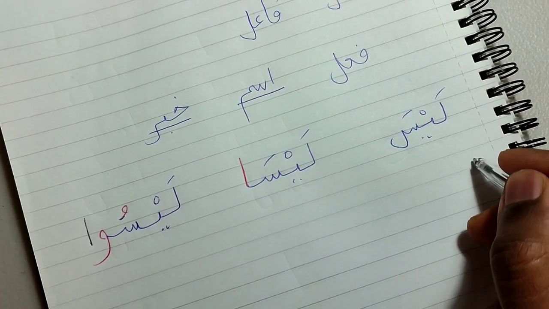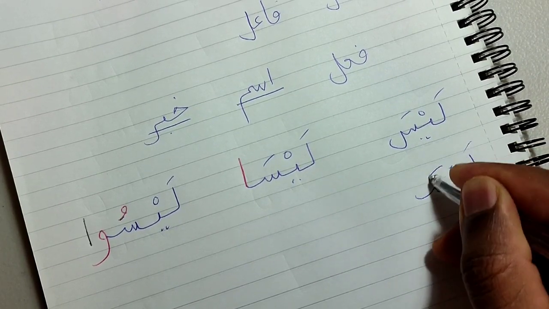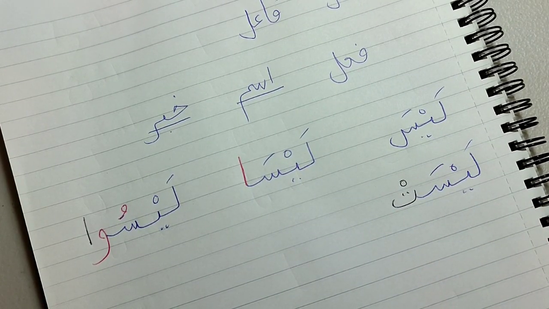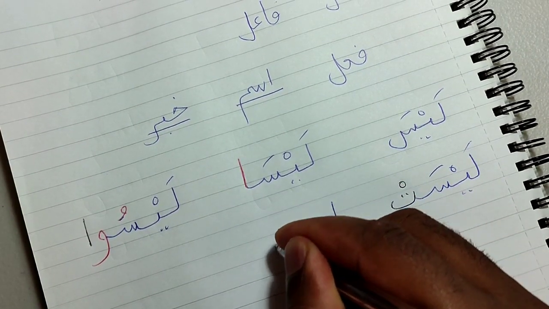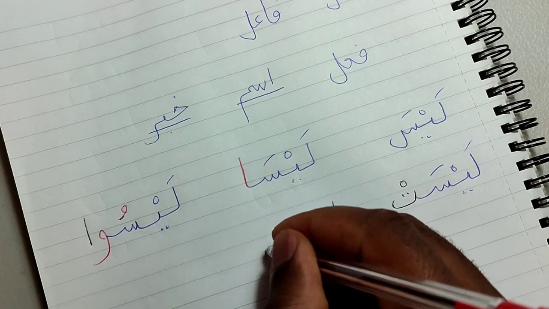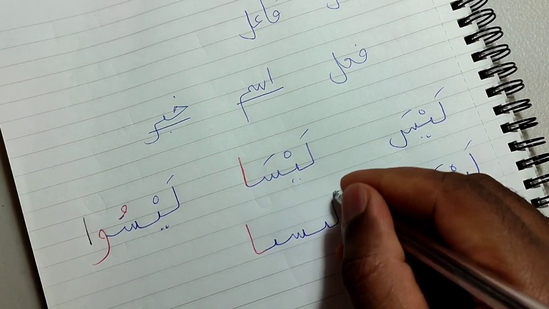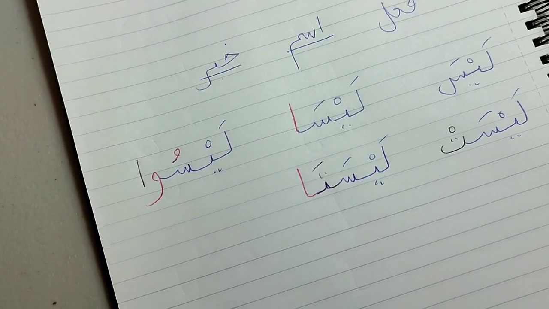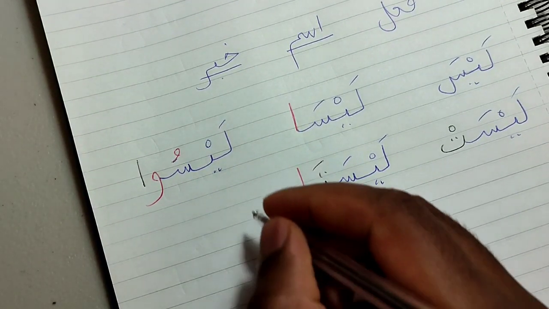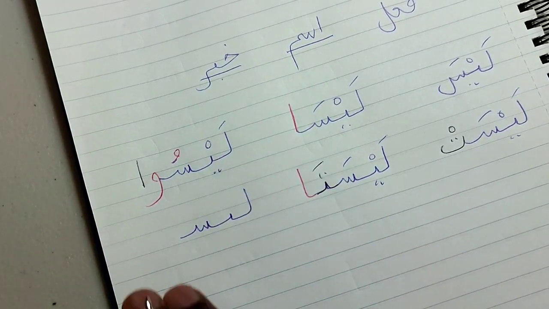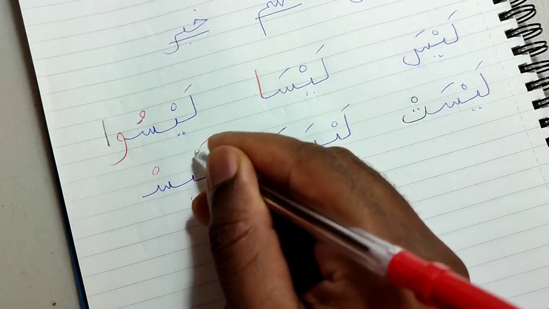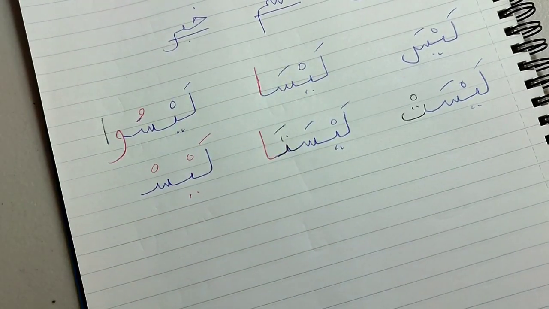Then if it's she, we say laysa, and then we add ta' al-ta'nith with a sukoon, laysat. And if it's two, we say the same thing, except the ta has a fatha in this case, and we add the alif. So that's lay, sa, ta, laysatā. Then we have laysa once again, and then we add a noon. And we said from here onwards, it takes a sukoon. All of them take a sukoon.